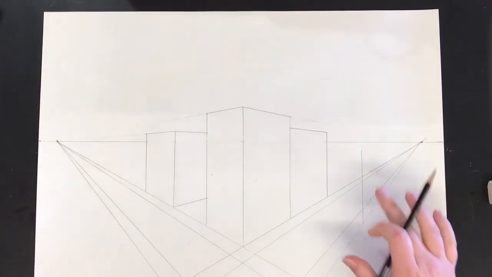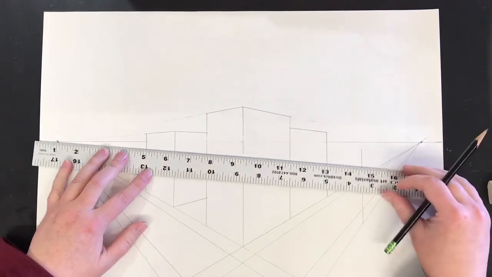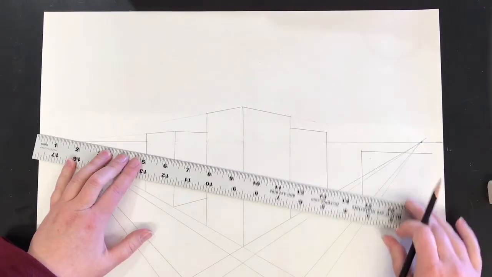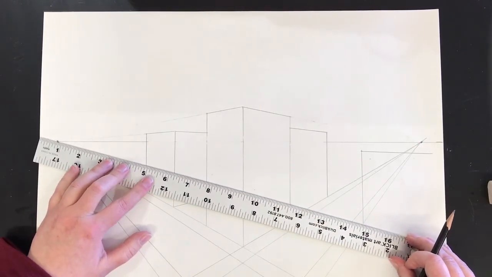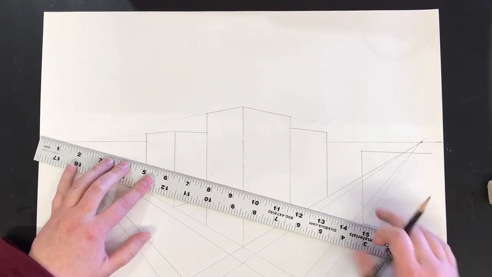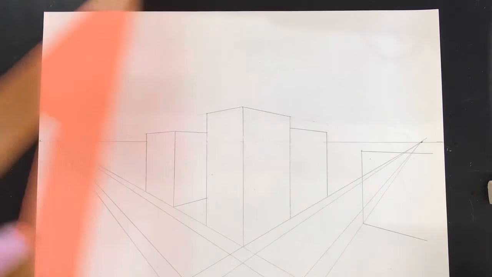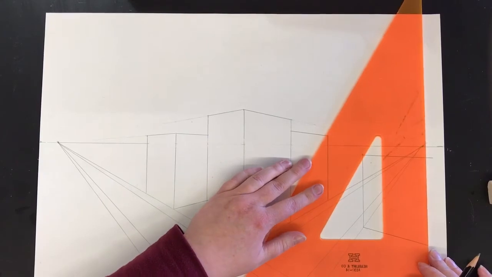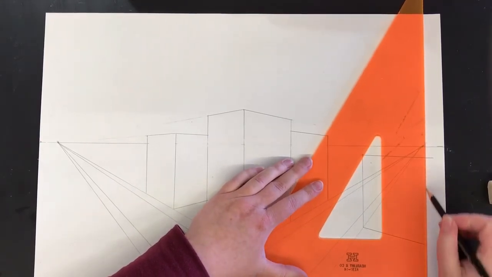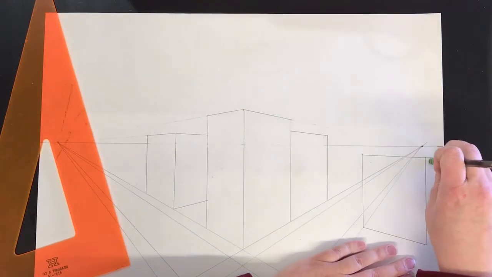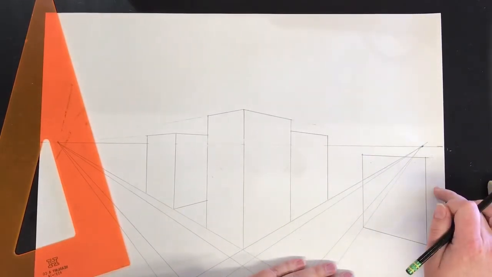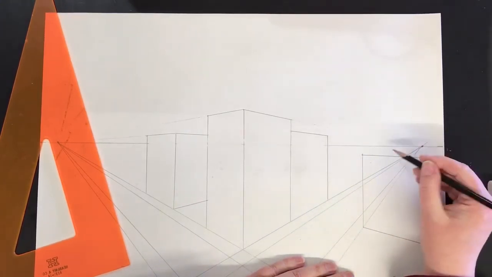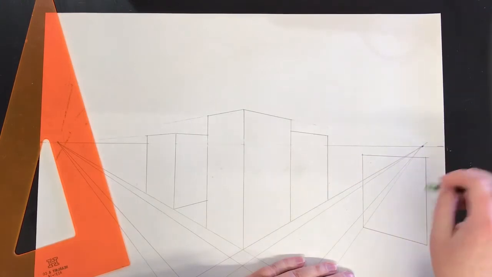Now, what I'm going to do with this line here is line my ruler up with the left vanishing point and make lines that go towards the right. Again, these are going over your road here. And then I will finish this up with another vertical line. Now, because of the placement of this building, I will not see the right or the left side of this building, only the part that is facing me. But I will see the roof because I am below the horizon line.